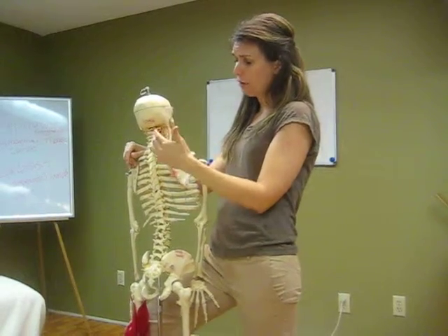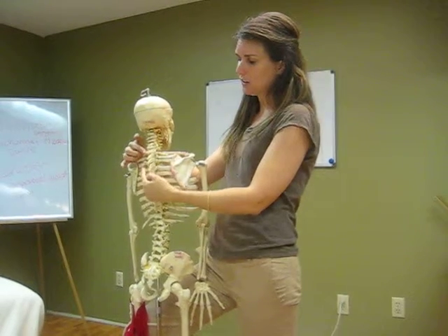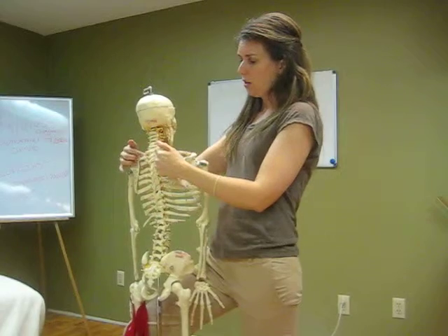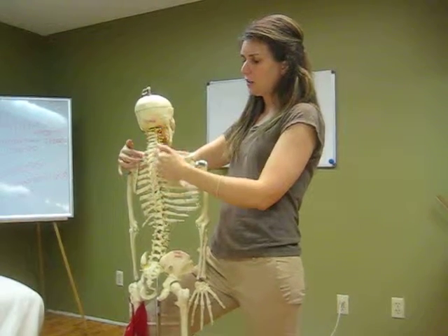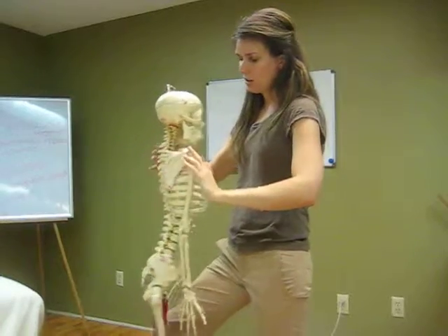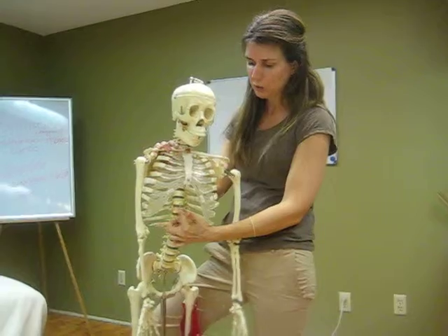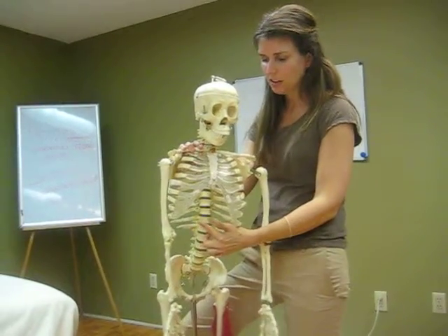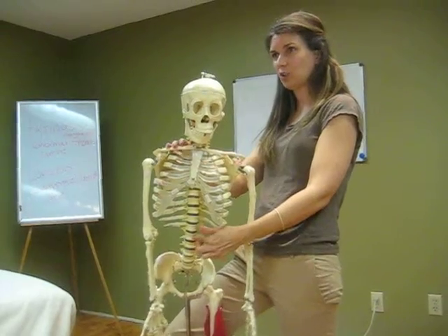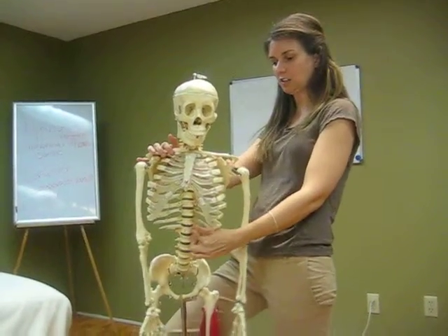Each vertebrae has a bony protrusion that sticks out posteriorly called the spinous process. The ones on either side are called the transverse process. Then you have a cushion in between each vertebral body called the intervertebral disc. Inter meaning between, vertebral, and then disc because they're in a disc-like shape.